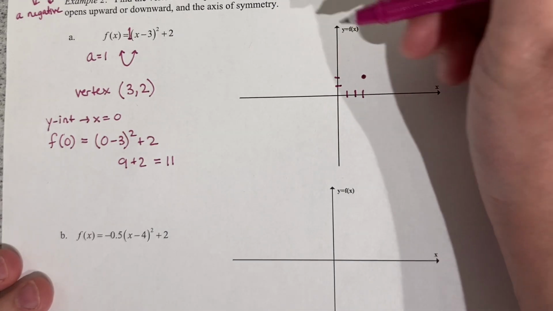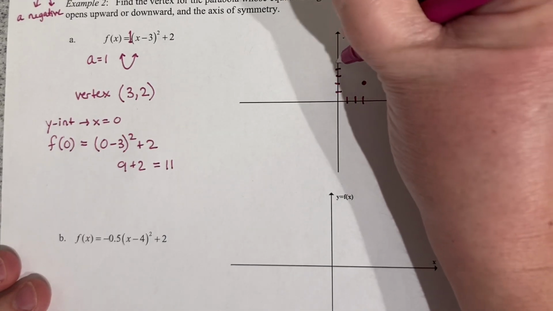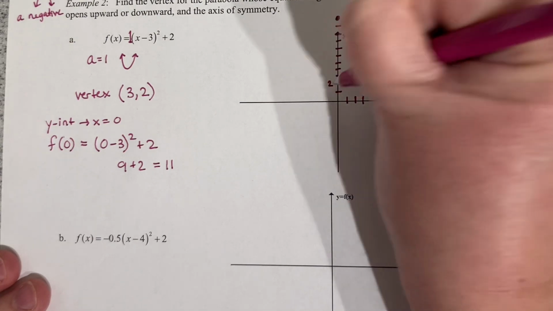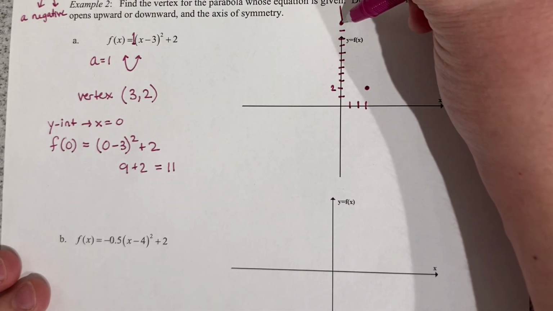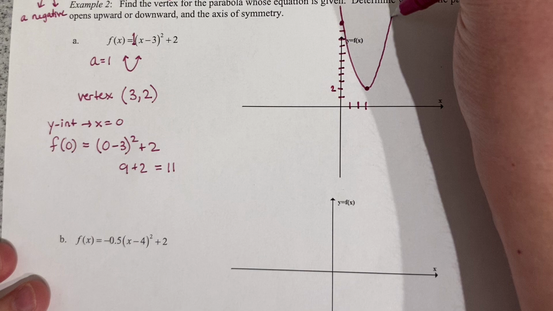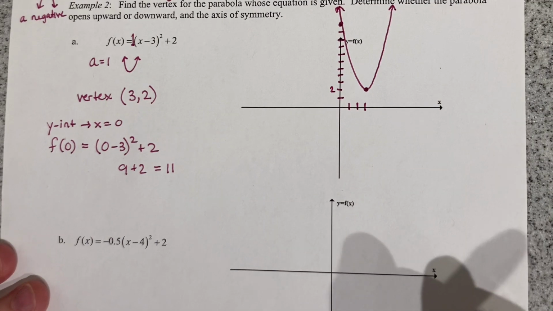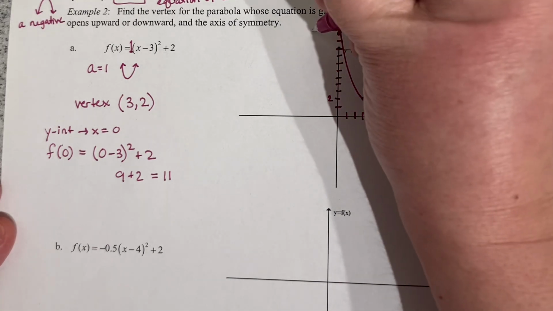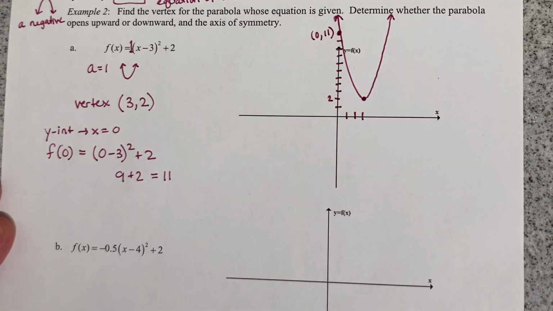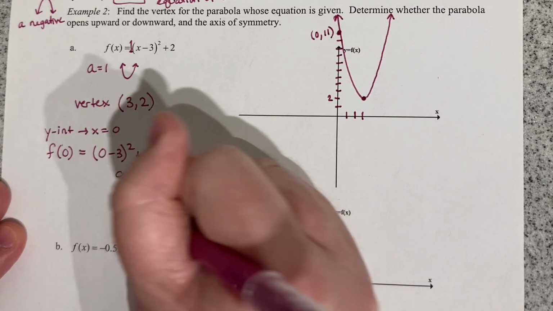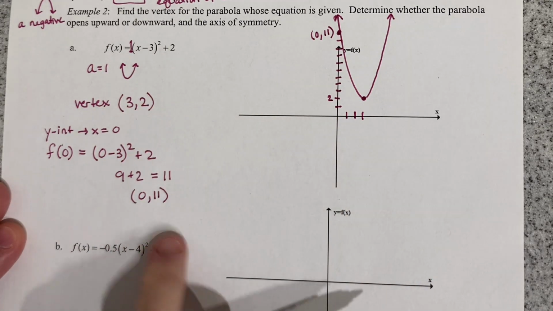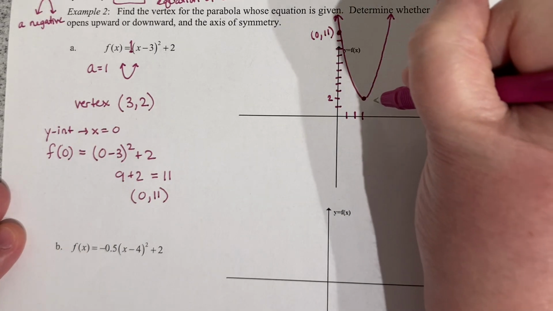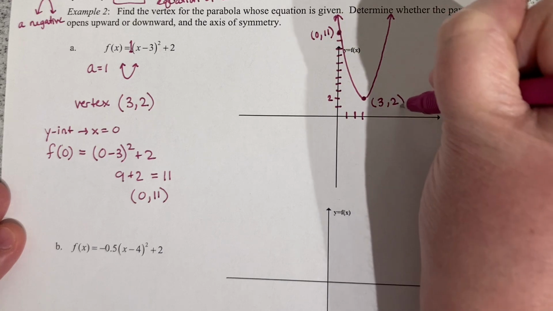All right, well, I better start counting to 11. So that was 2, 3, 4, 5, 6, 7, 8, 9, 10, 11. We'll say it is right there because this was 2. So that makes it more clear that it's a pretty, I don't know that I'd call it a skinny parabola, but it's not super wide either. All right, and let me label that point 0, 11, because that was our y-intercept. Always make sure that both your vertex and any intercepts are written as points. Let's label that vertex too, 3, 2.